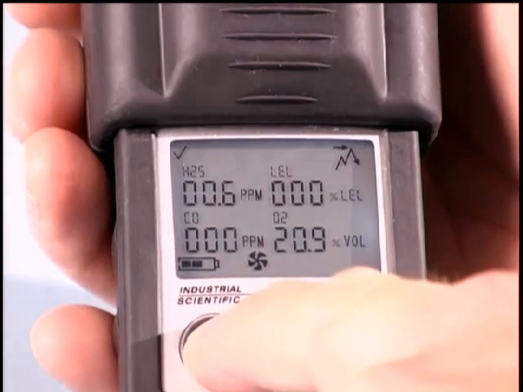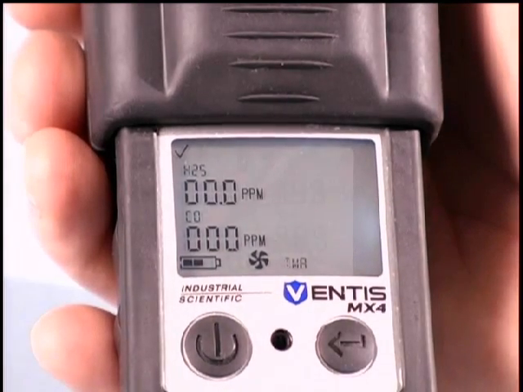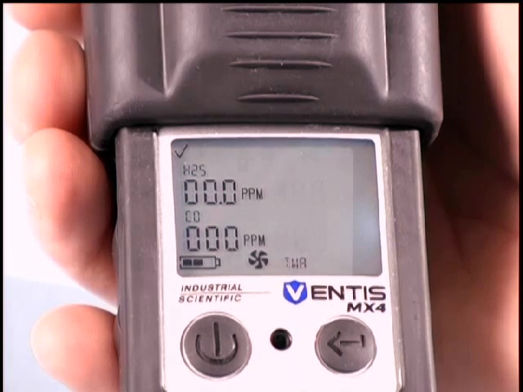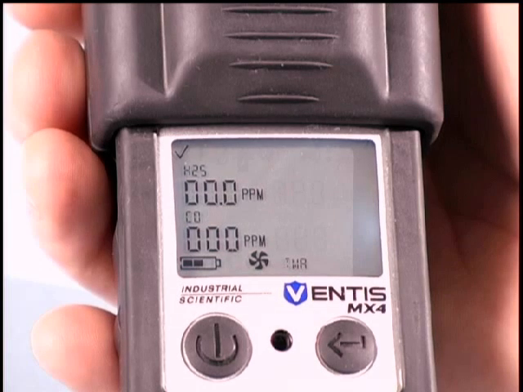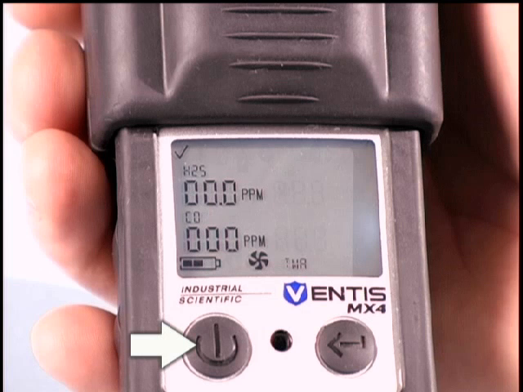Pressing the On-Off Mode button from the Peak Reading screen will display the TWA Reading screen. The TWA Reading screen is only displayed if one or more toxic gas sensors are installed. If no toxic sensors are installed, then pressing the On-Off Mode button from the Peak Reading screen returns the user to the Real-Time Readings mode.